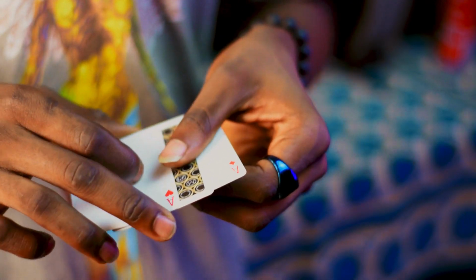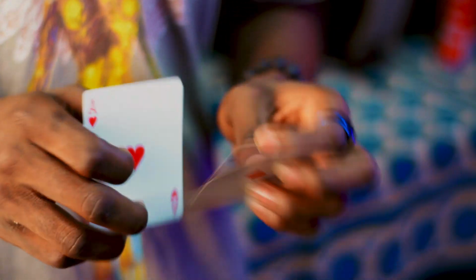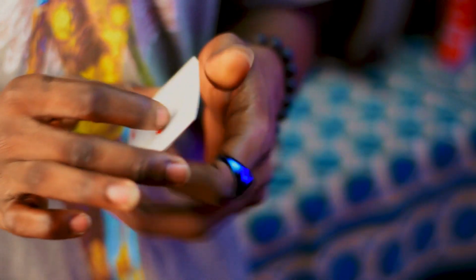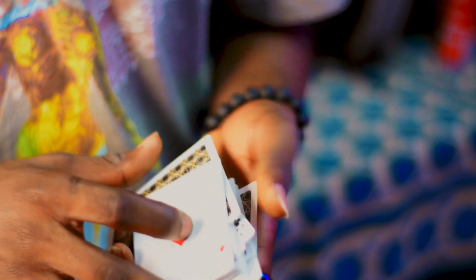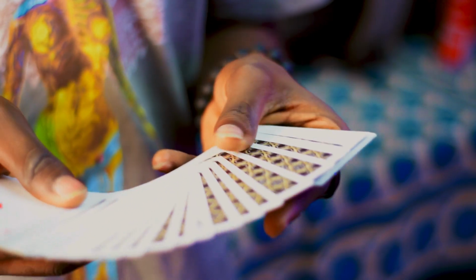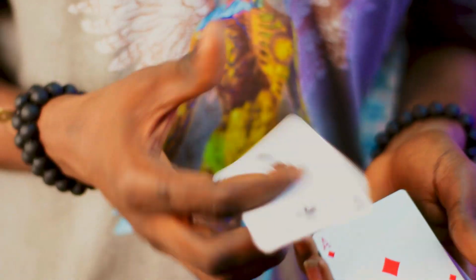Do the vanish right there, and then you reach behind your pocket, bring out the entire deck for them, drop this entire pack on top, spread, and you see that one card is face down in the middle of the deck. And that is a simple transposition.